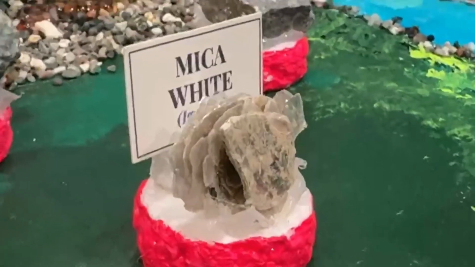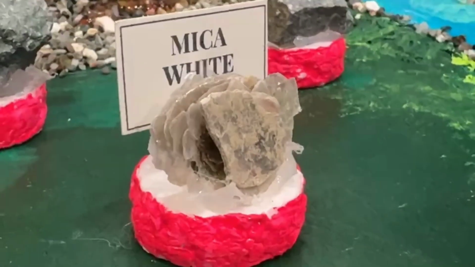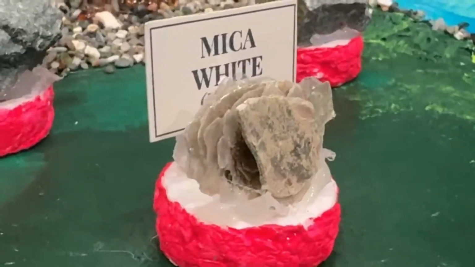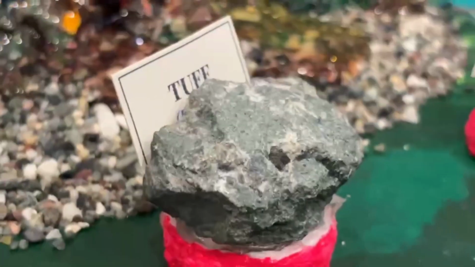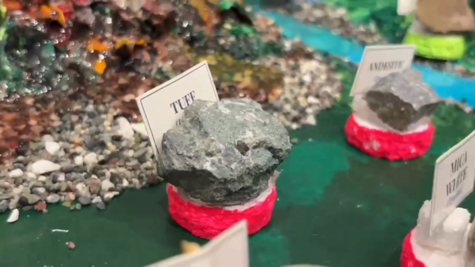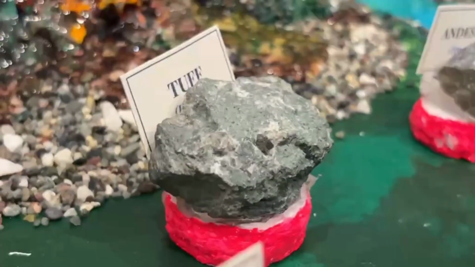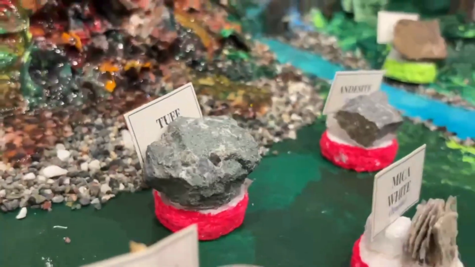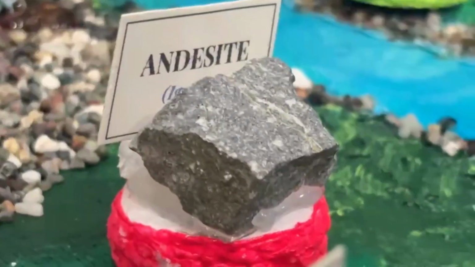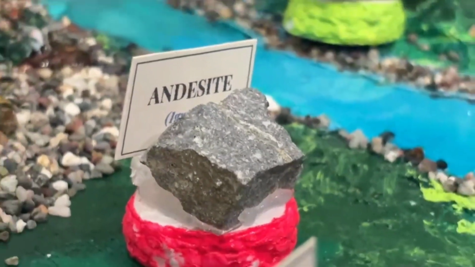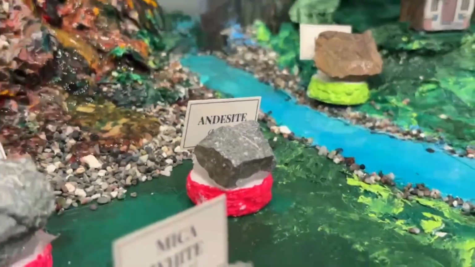Mica white rock. Mica white is a finely grained version of any of the silicate minerals, i.e. muscovite, paragonite, or talc. Tuff rock. This rock, according to the description of Geology Science 2024, is also known as ash tuff, is a pyroclastic rock with at least 75% volcanic ash. Andesite rock describes an andesite rock as typically found in volcanoes above convergent plate boundaries between continental and oceanic plates.